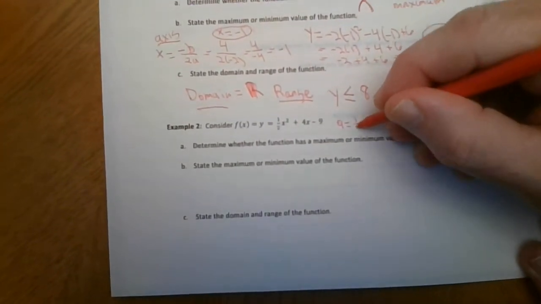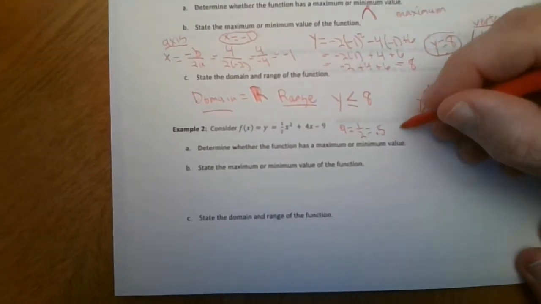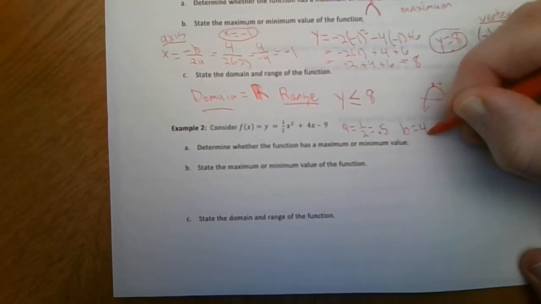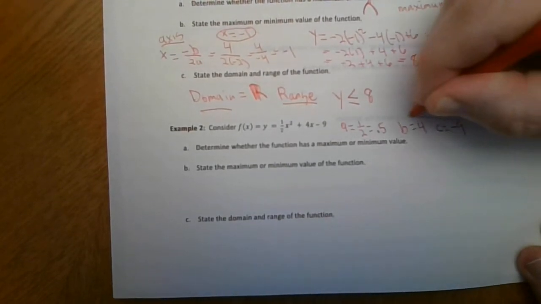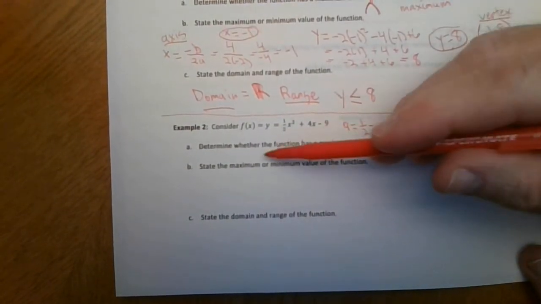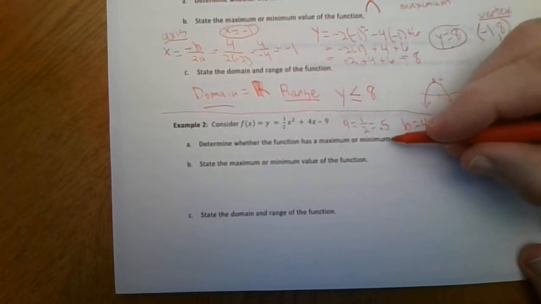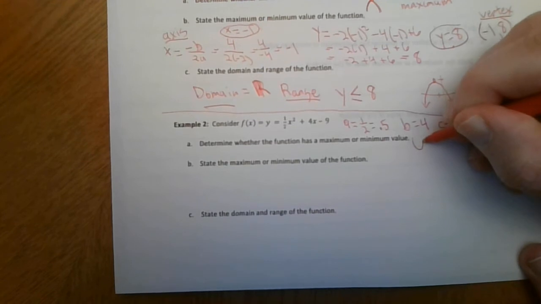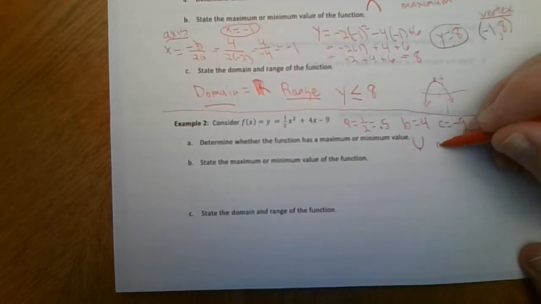A is a half, which for this it may work if you use a decimal, 0.5. B equals 4, and C equals -9. I'm going to draw a line to separate this problem. Again, since A is positive for this one, when it says determine if it has a maximum or minimum, if you look back up in the notes, when A is positive, you get a parabola that's shaped the normal U shape, and that has a bottom, so it's going to have a minimum.